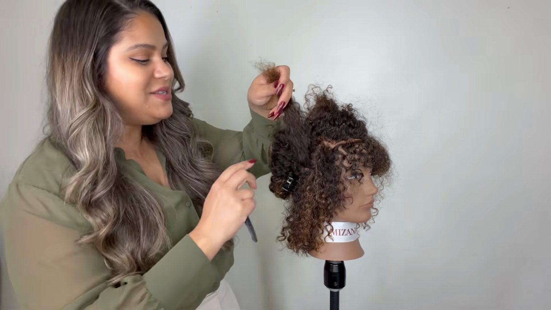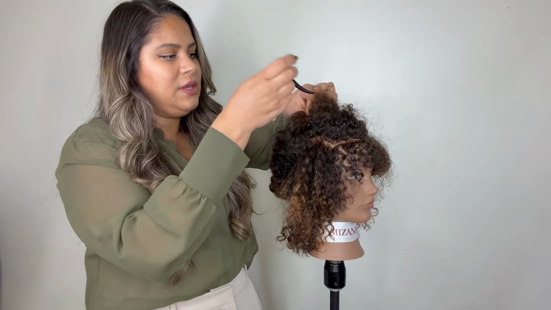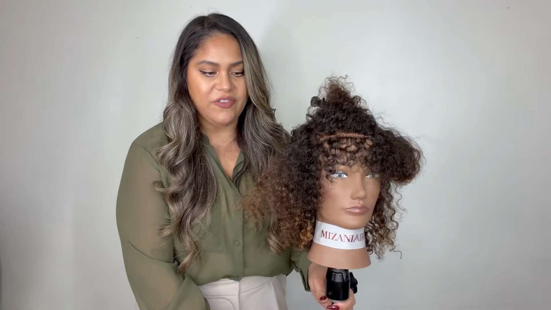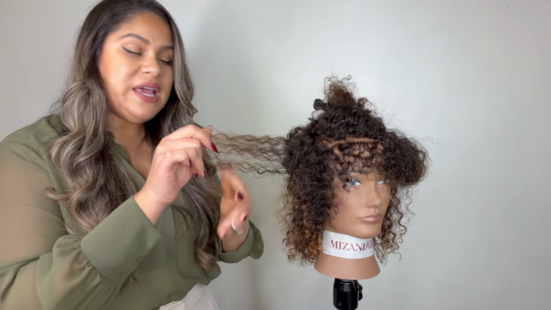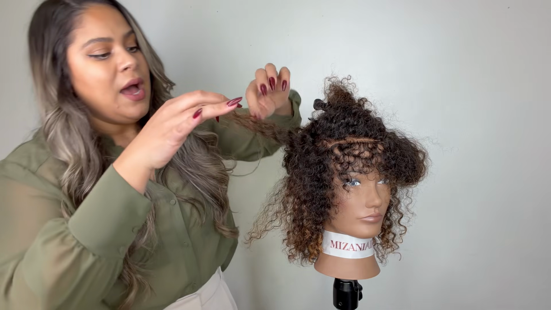So next section, same thing, vertical partings. I'm going to clip back the hair that I'm not cutting, my vertical parting, prepping with 25 Miracle Milk. Pulling it through to make sure that I am controlling the frizz and giving me more control with my cut. Now, same as the first section, I'm going to take 2 subsections, 1, 2.